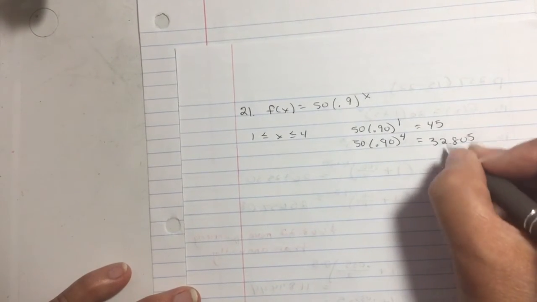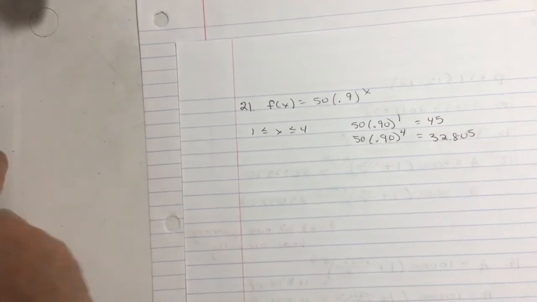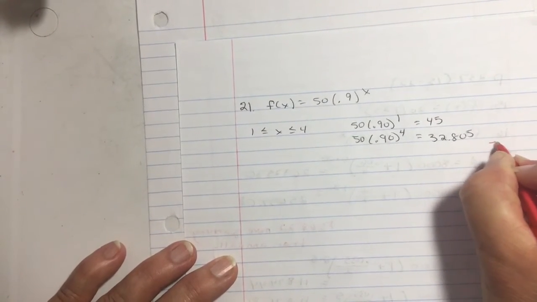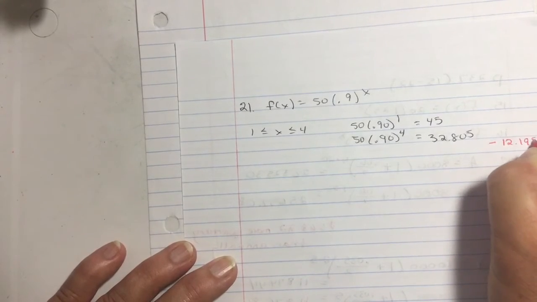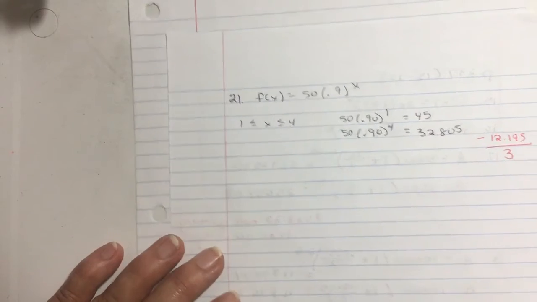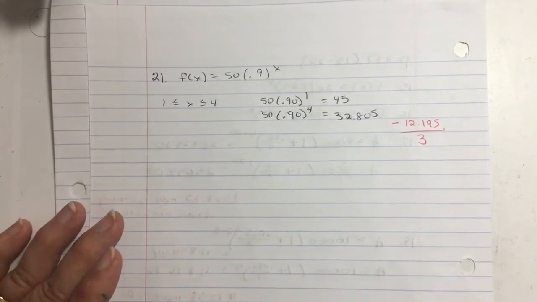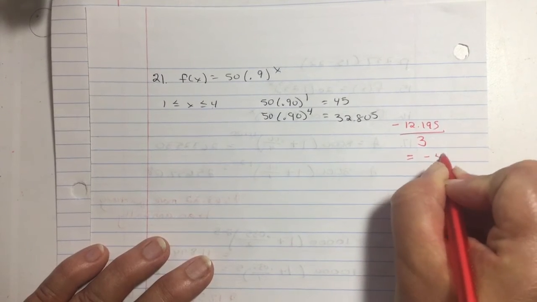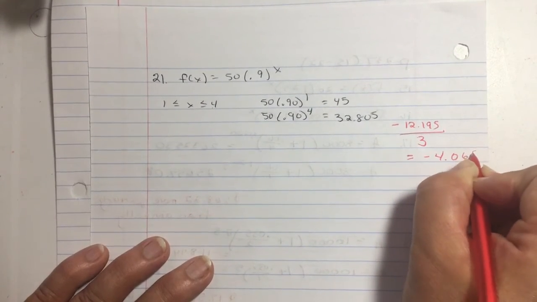Notice it is going down. Think about how far it's going down. It's going down 12.195, and from 1 to 4 is 3 periods. Okay, so the average rate of change is negative 4.065.